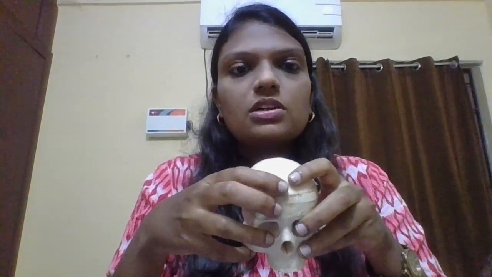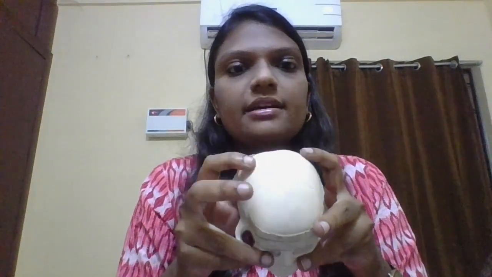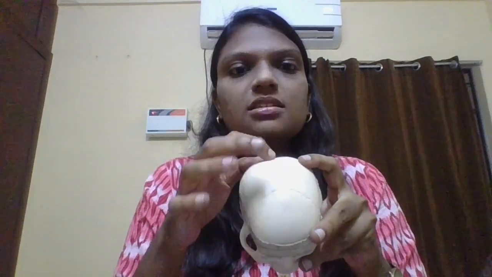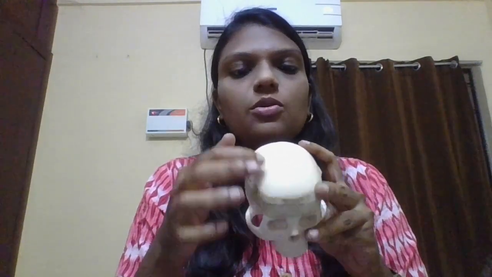The suture line between the two frontal bones is known as the frontal suture. Between the two parietal bones is the sagittal suture. Between the frontal bone and the parietal bone is the coronal suture. Between the parietal bone and the occipital bone is the lambdoid suture.